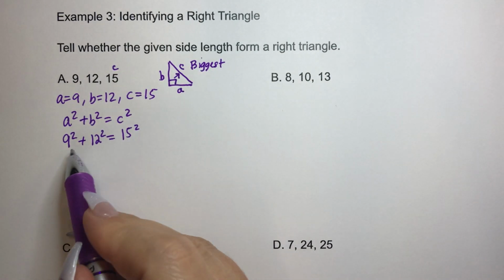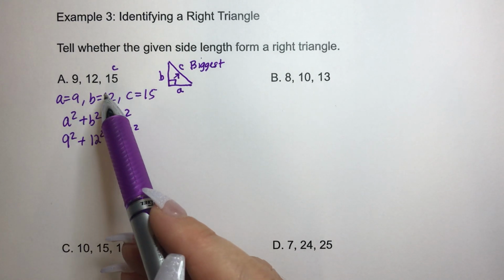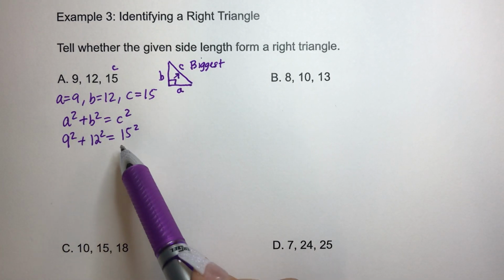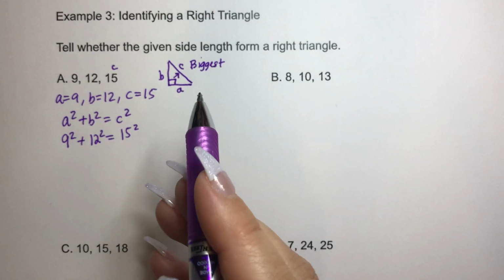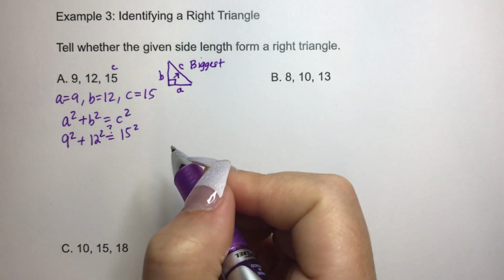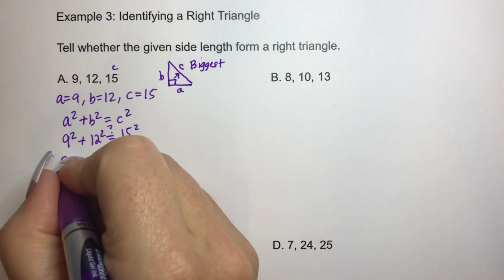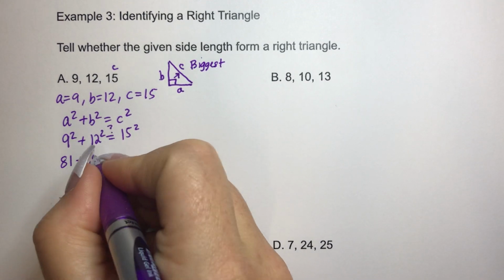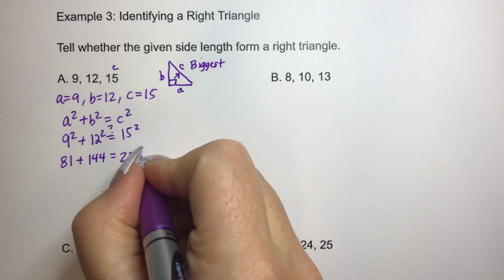And if this is a true statement, then it ends up that this is the makeup of a right triangle. If this is a false statement, then these are not the side lengths for a right triangle. So that's how it works. We just figure it out, and we really don't know if this is a right triangle or not. So 9 squared would be 81, plus 12 squared is 144, equals 15 squared, which is 225.